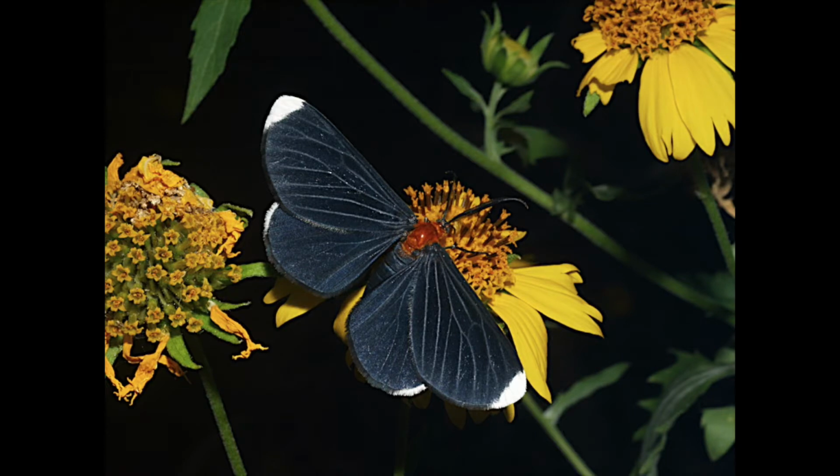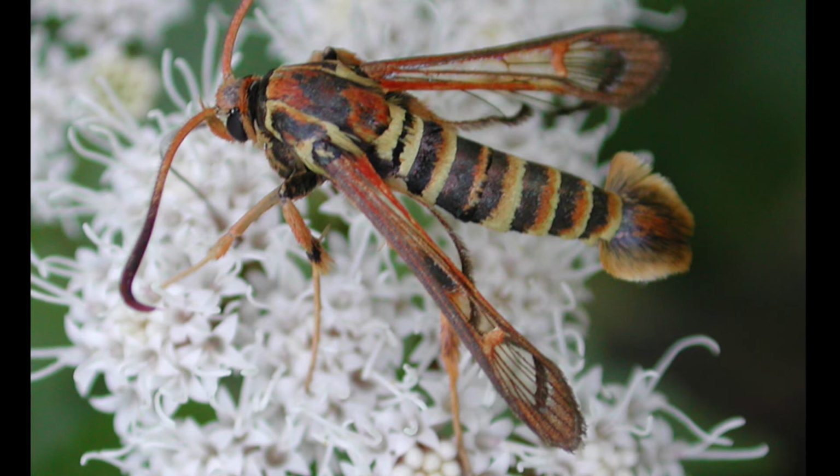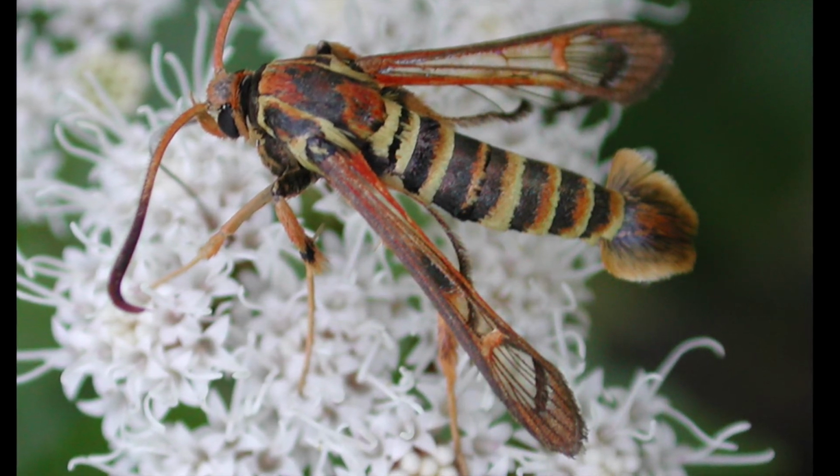Woolly bear caterpillars turn into tiger moths, and we have a very nice assemblage of tiger moths found in this part of the property. You have to take my word on this one, but that is not a wasp, that is a moth. Take a look at the abdomen and the antenna. This is a clearwing moth.